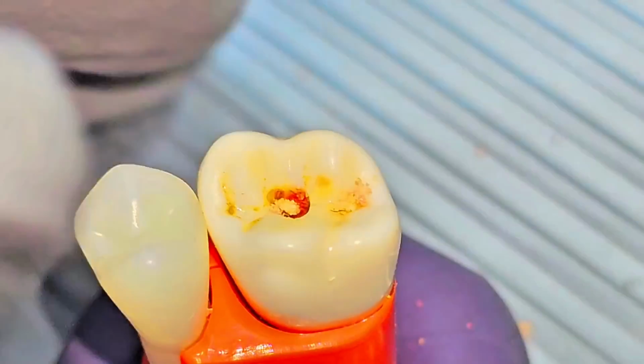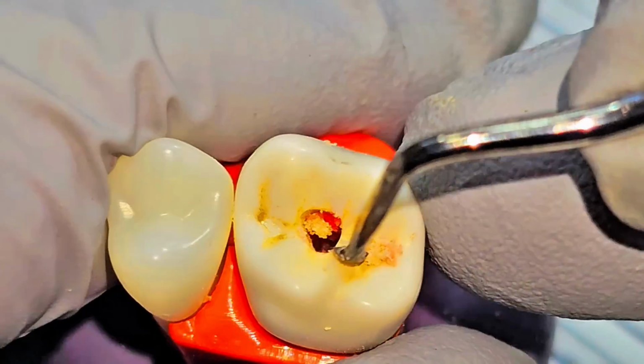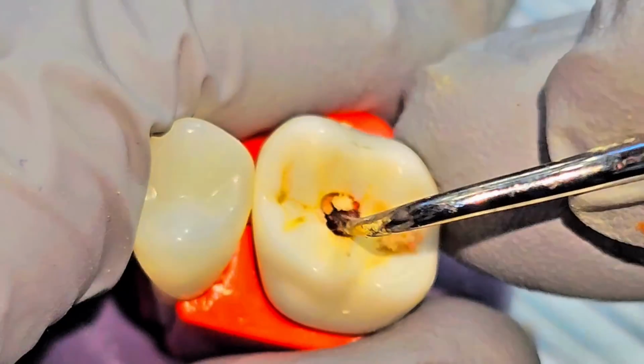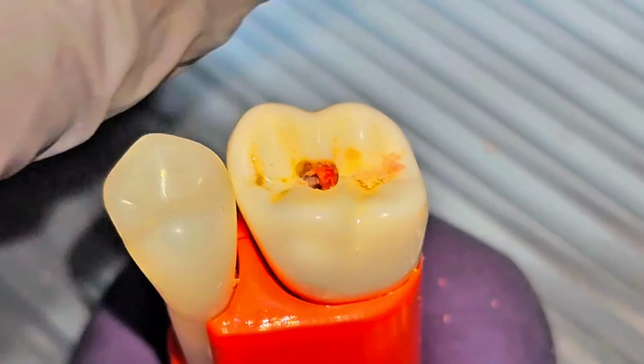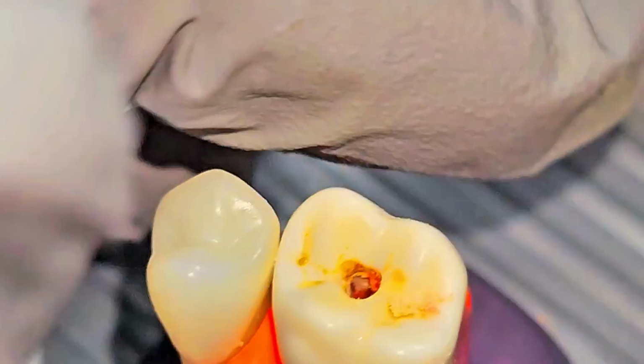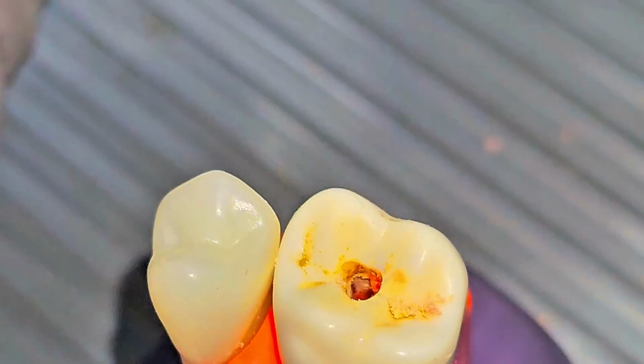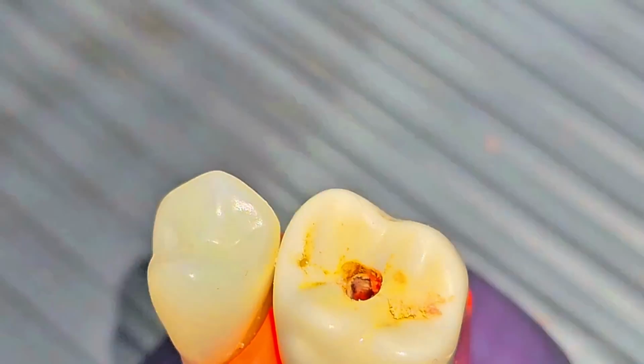I didn't put the rubber dam here, but when you're actually working on it, you need to put the rubber dam, but not on the tooth that you are working on, because this tooth is very fragile. I don't want you to have any deduction, or to repeat the procedure because the tooth broke. Yeah, this one just fell.